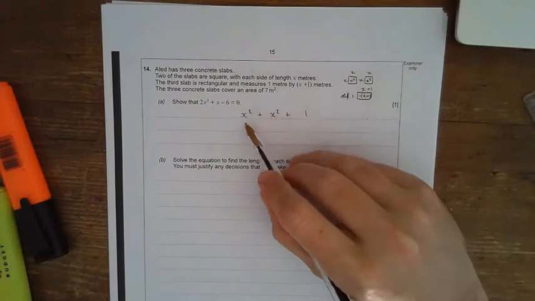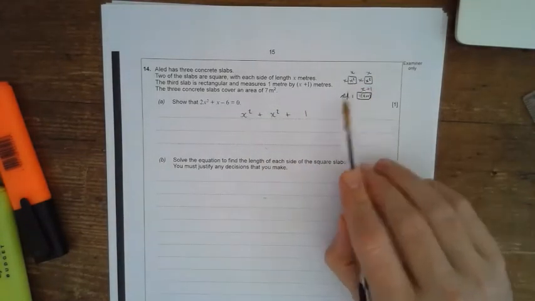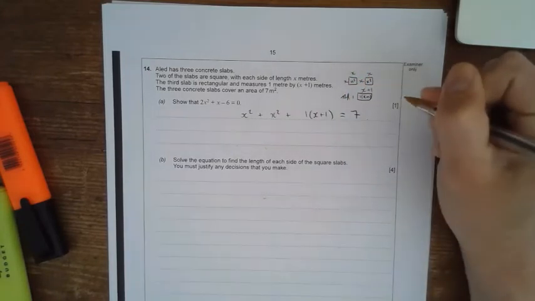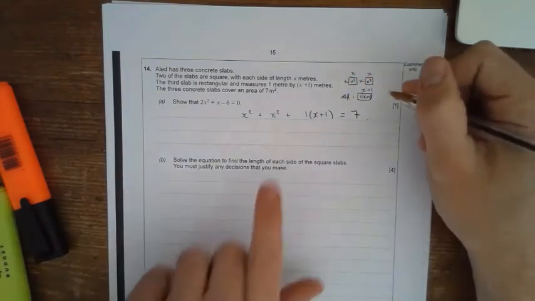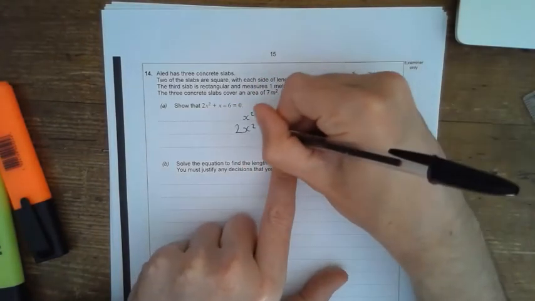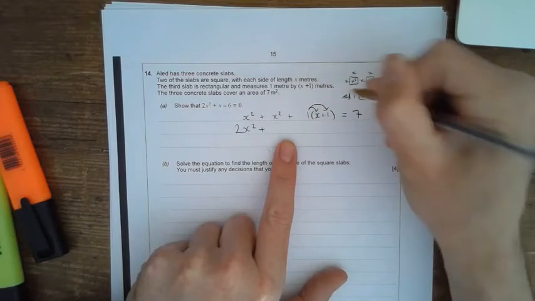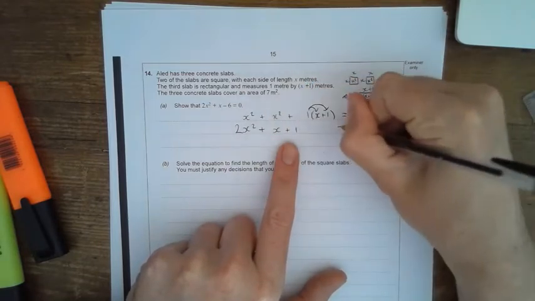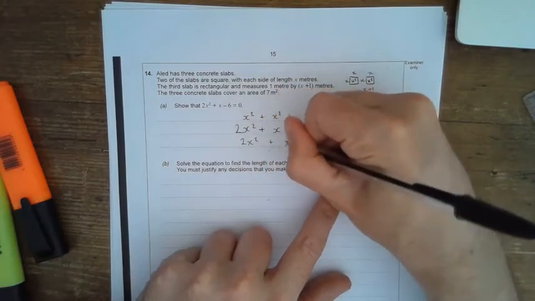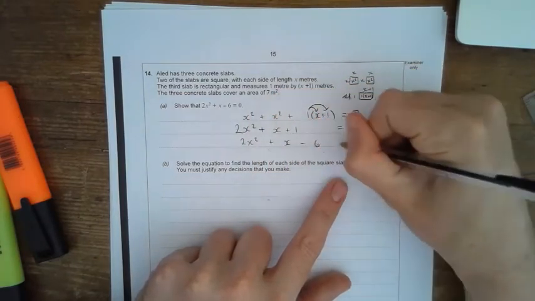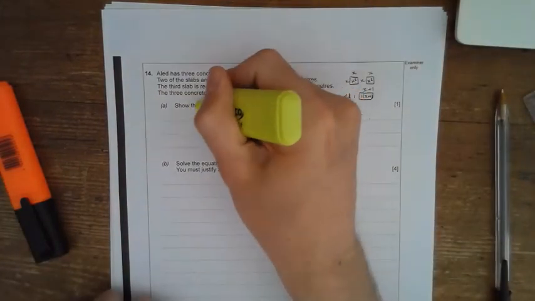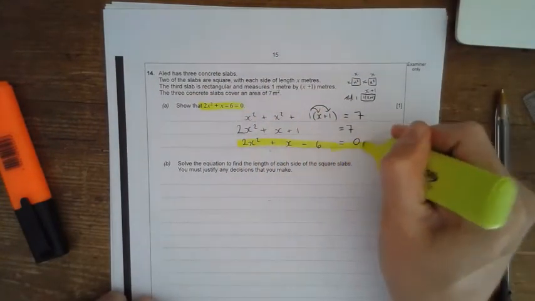So we know that this area, x squared, plus this area, 1 times by x plus 1, must come to a total of 7. So from here then, we can say that's x squared, so that's 2x squared that we've got, plus, and then that just expanded out, anything times by 1 stays the same, so that's x plus 1 is equal to 7. Now take away the 7 from both sides, gets me 2x squared plus x plus 1 minus 7 would be minus 6 is equal to 0, which is what they wanted there. So I've gone and shown that's the same thing.